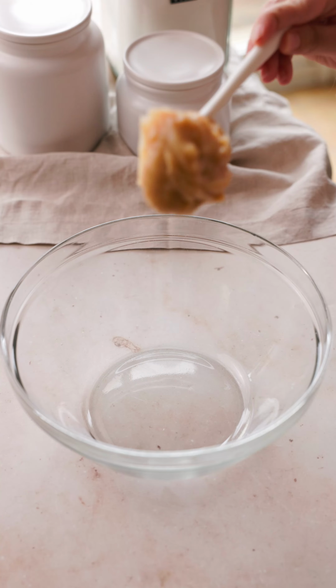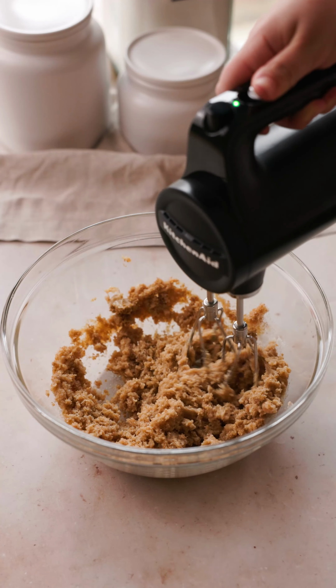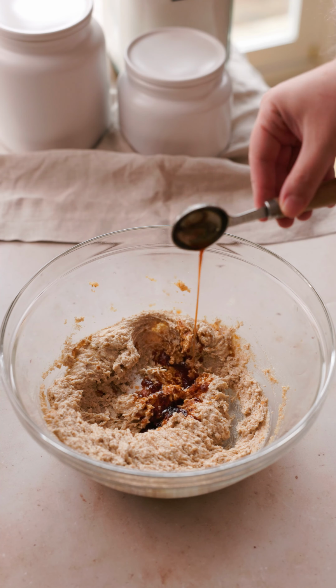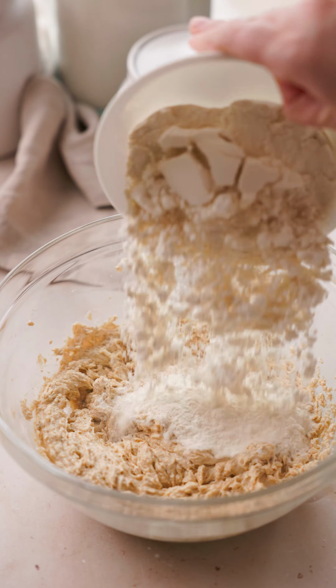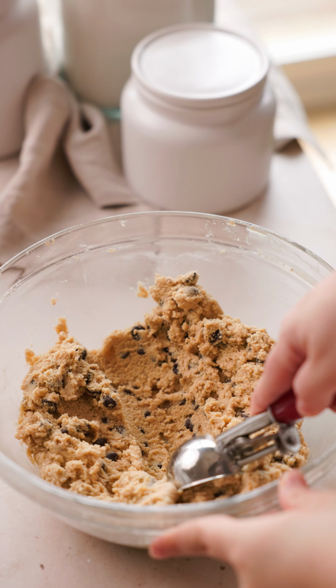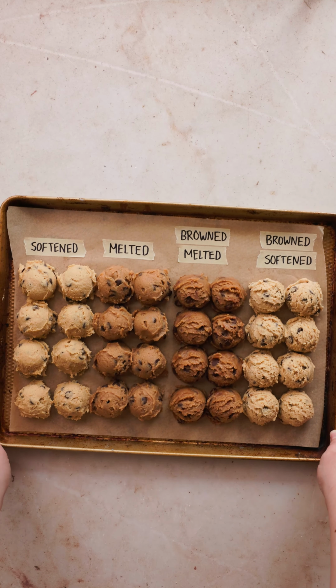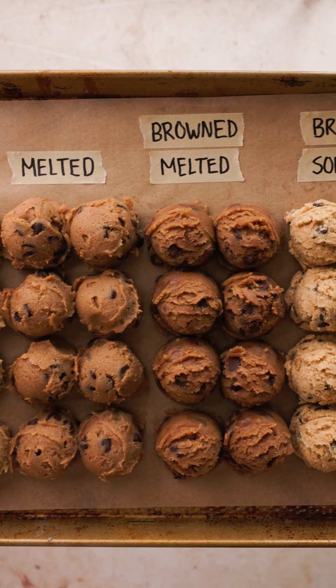Last up is browned softened butter. It behaved very similarly to regular softened butter because you could really whip a lot of air into the butter and sugar. The cookie dough turned out very light in color, very creamy, but much stiffer than softened butter cookie dough. When they're side by side, you could really see the difference between the textures and the colors of the cookie dough.